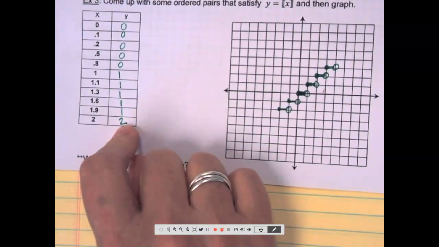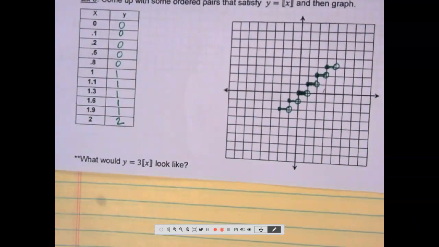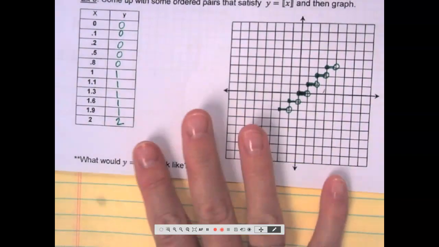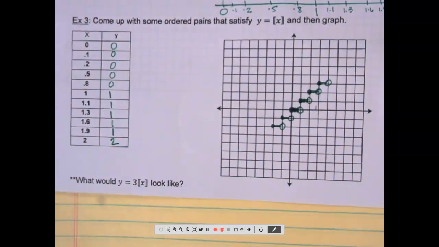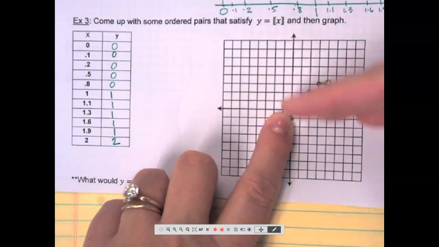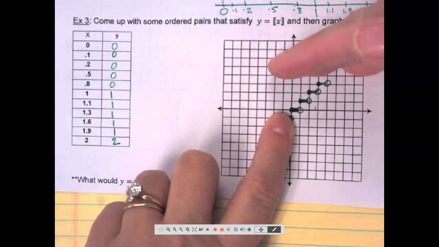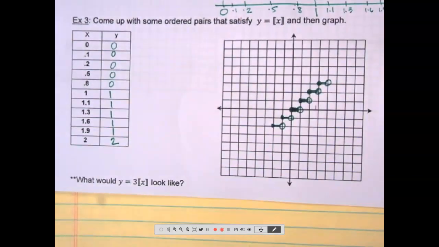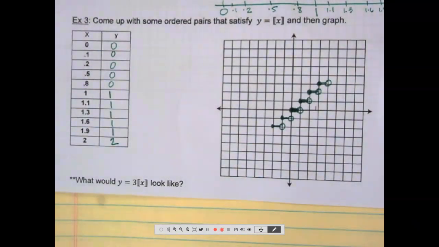These next ones would become 6, and then 9, etc. What would that change about the graph? It'd be steeper. So it'd be like walking up really steep steps, right? So you'd have a step at 0, then the next step is at 3, and the next step is at 6. So technically, we would call that a vertical stretch, but it's basically making this step steeper.